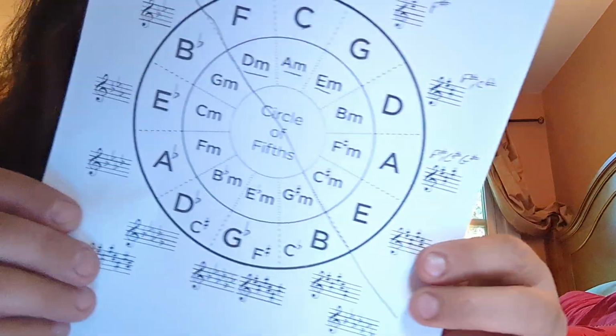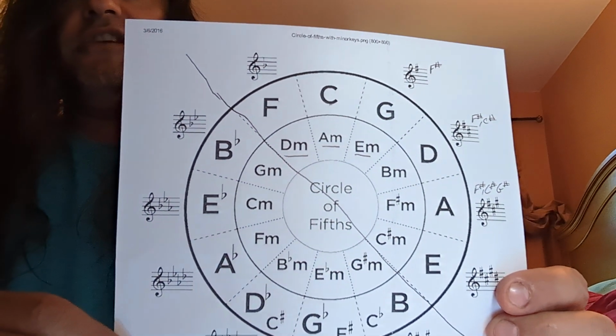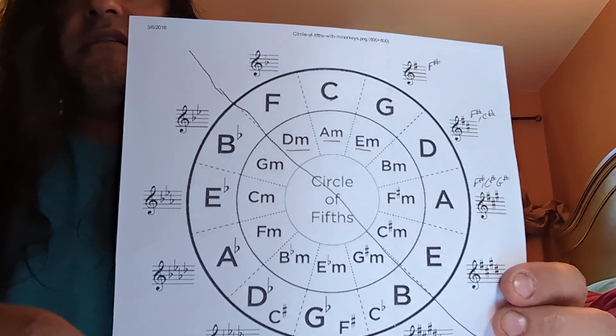Let me explain something to you guys. When you're playing the guitar and you look at this circle of fifths, it is very important to understand that I've underlined three key names here for you guys. You see them? I underlined A minor, D minor, and E minor.